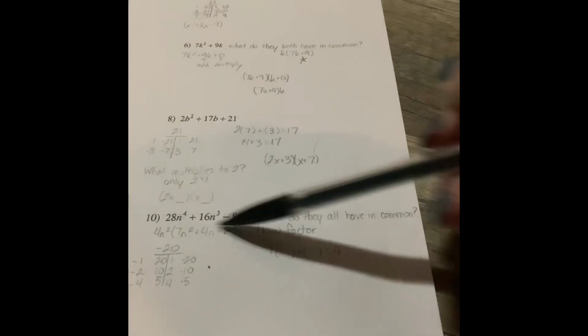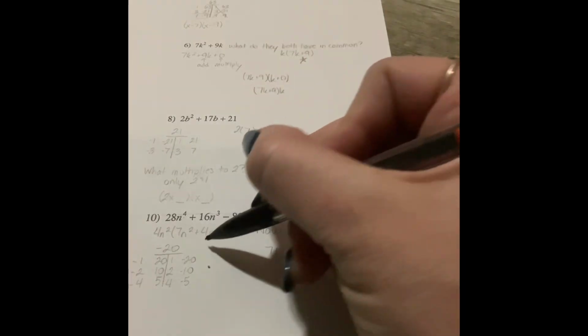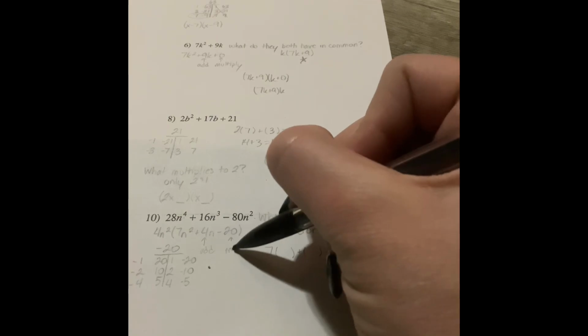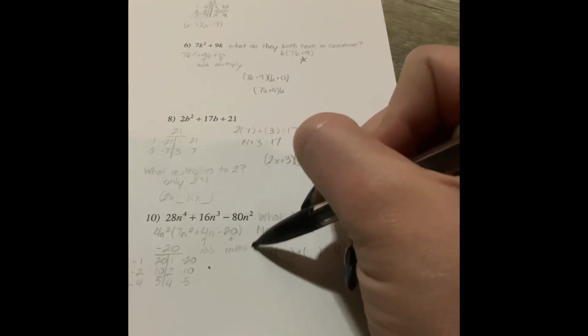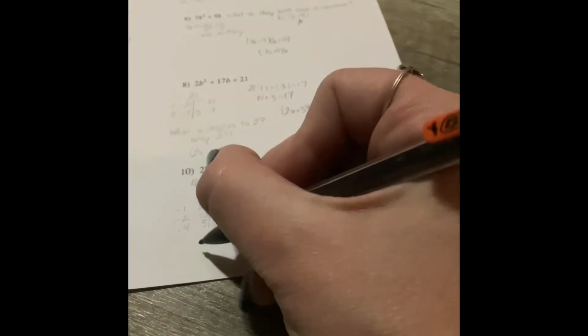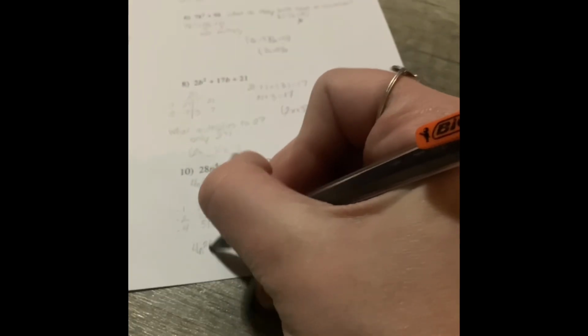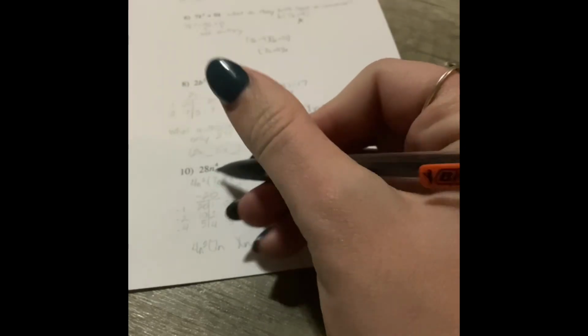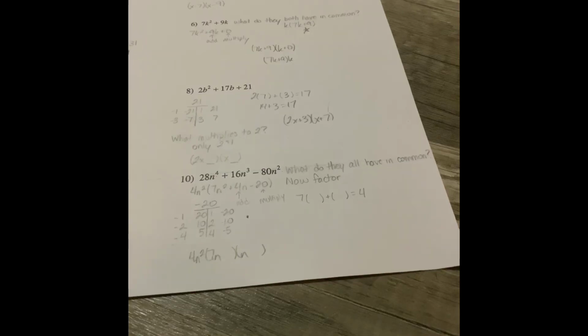Once I get this broken down, then I can do the same idea of factoring where I'm adding and multiplying. When you write your factor, because I pulled this out, it will be like 4n squared, 7n something, and something. So just because you factored this out, don't lose it.